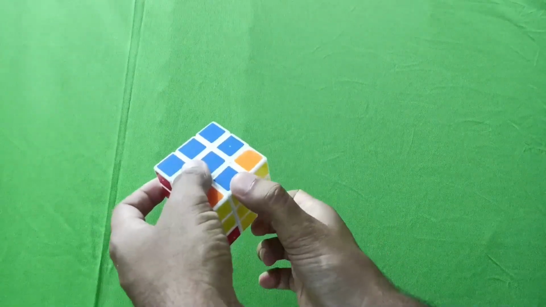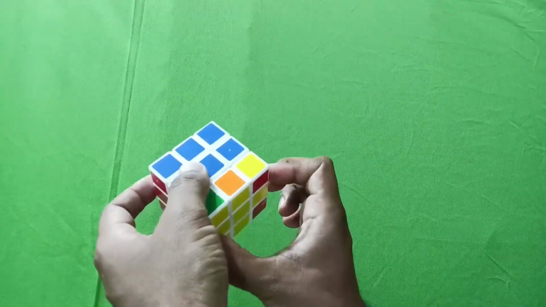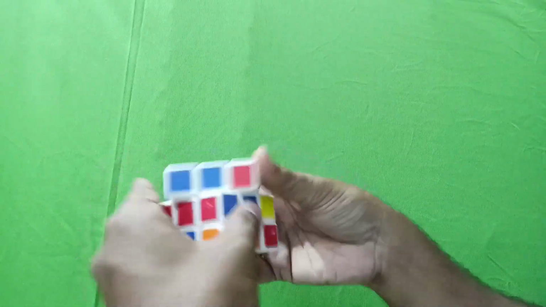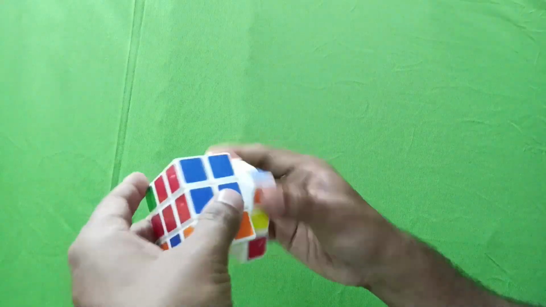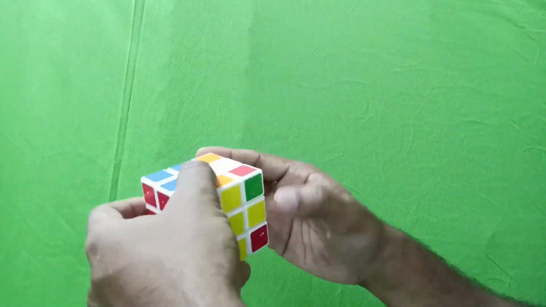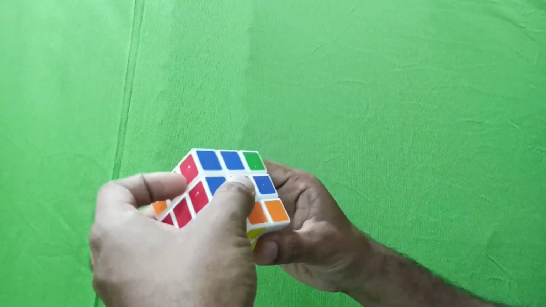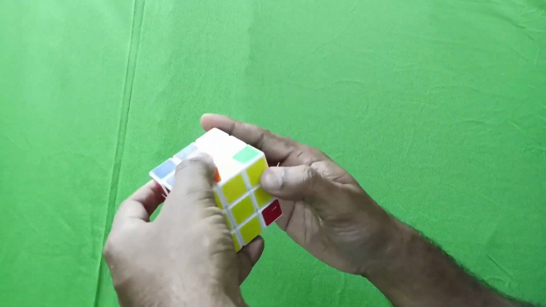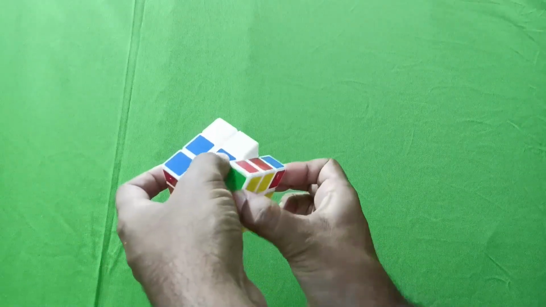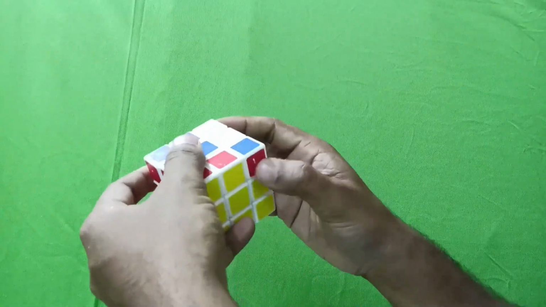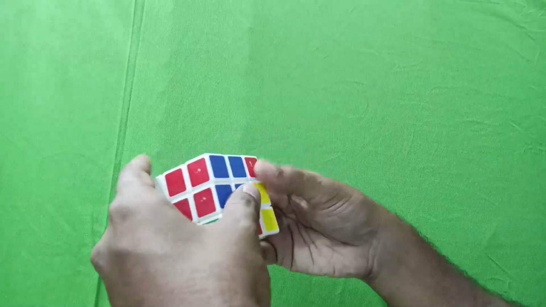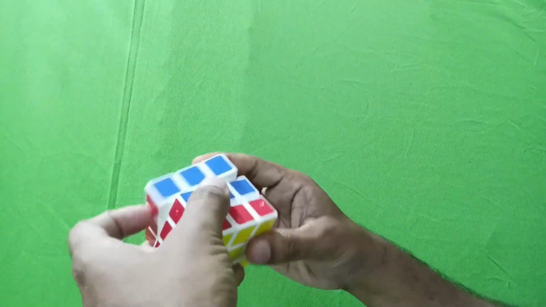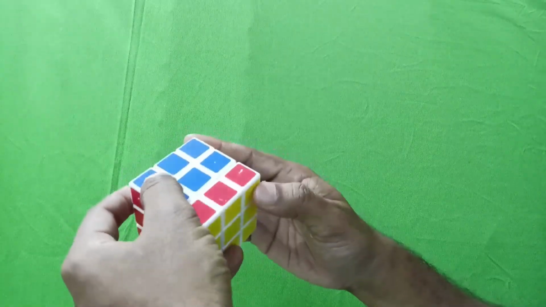You got yellow here. Again rotate only the bottom layer. Do the right hand algorithm until you get yellow at your bottom layer corner. You got yellow. That's good. Again rotate the bottom layer only and finally you should get yellow here. Do the right hand algorithm again. So finally you got yellow here also.